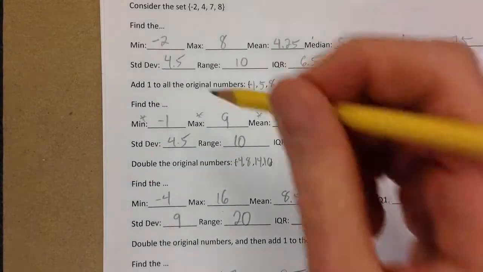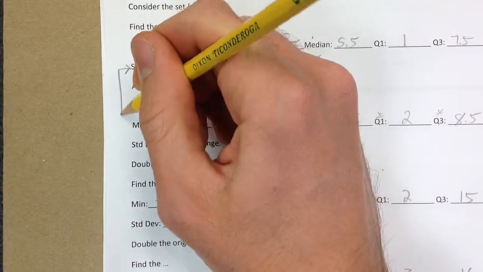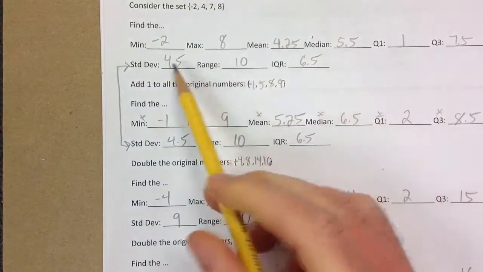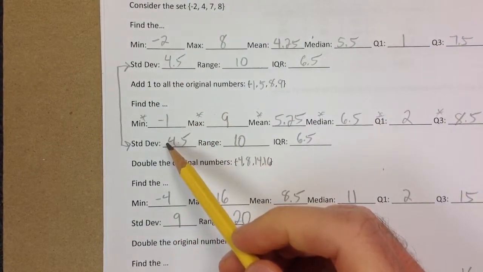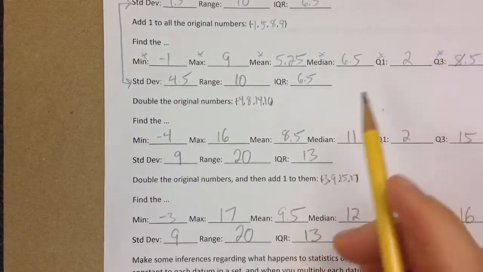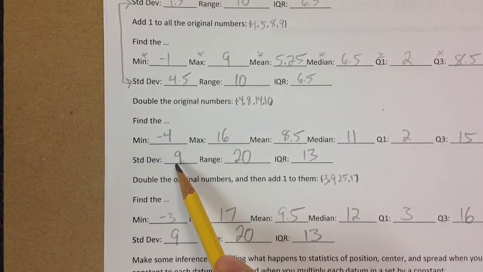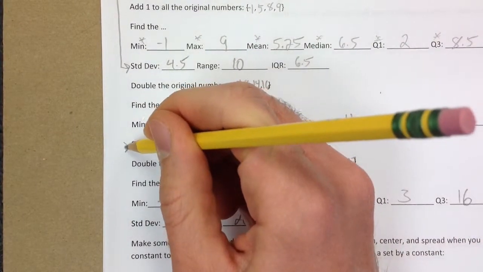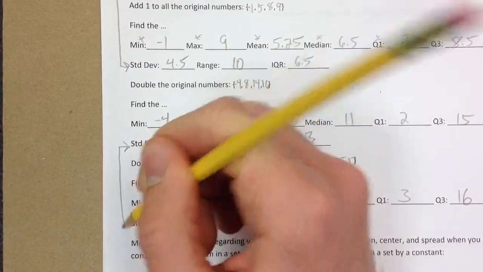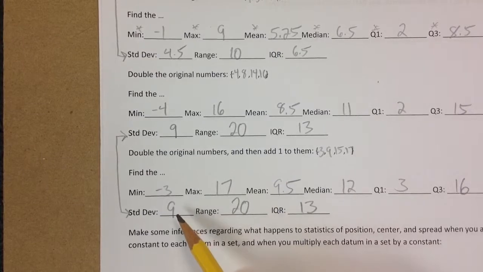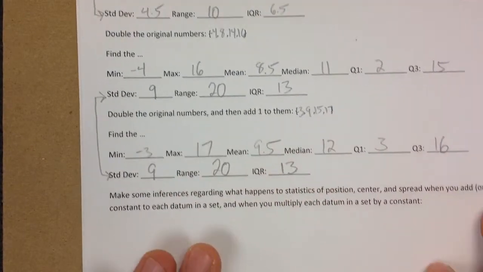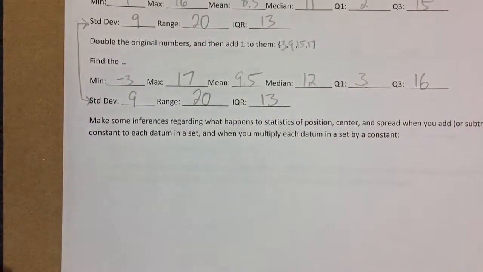So notice the connection here. Measures of spread stayed the same when we just added 1. Measures of spread doubled when we multiplied by a constant. And when we multiply by a constant and add a constant, the measures of spread do not change with the addition of the constant. Okay. So I'll just sum up our learnings here.